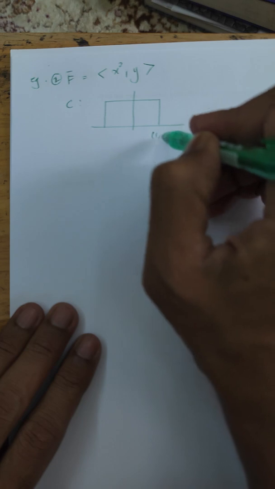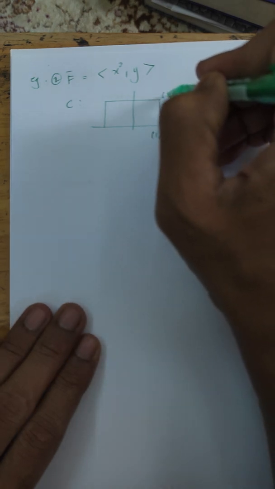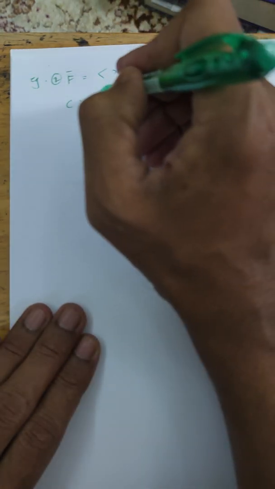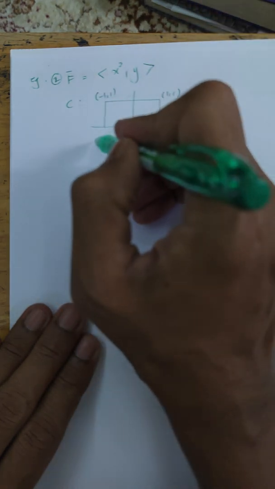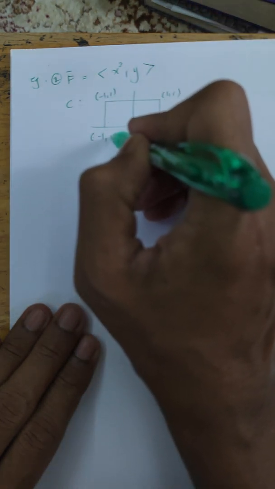Okay, this is (1, 0), (1, 1), (minus 1, 1), (minus 1, 0).